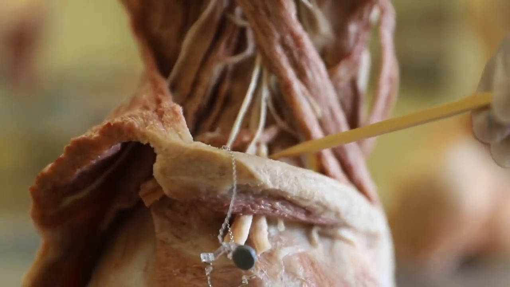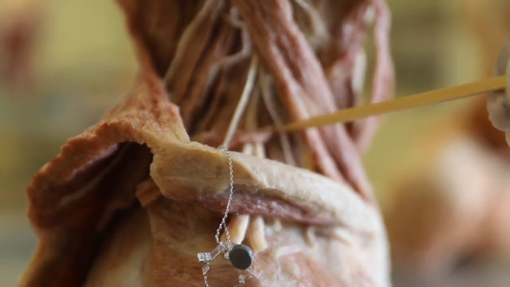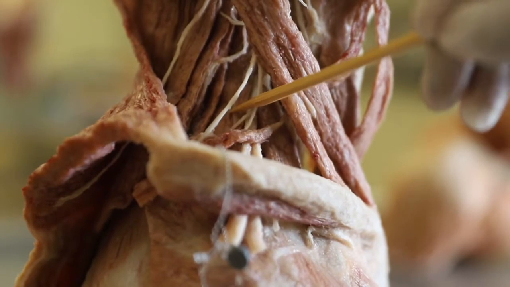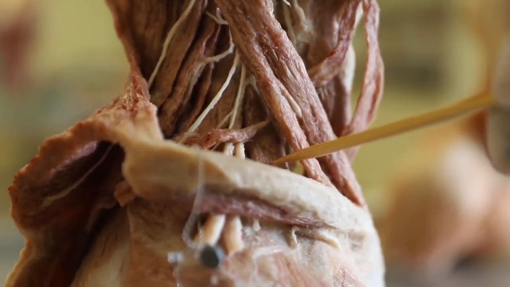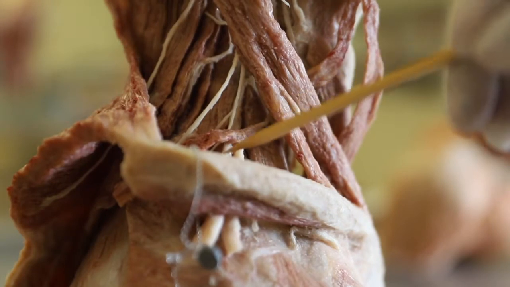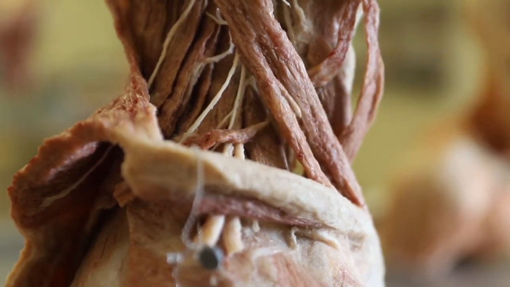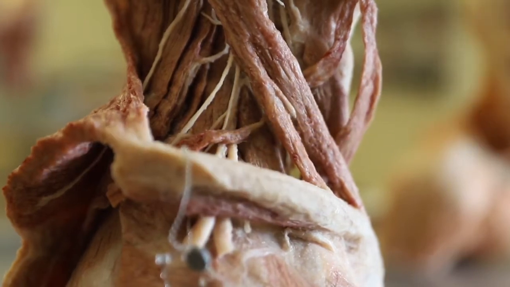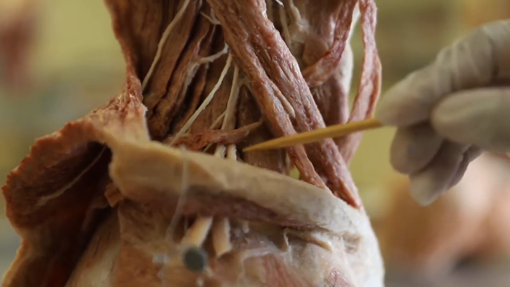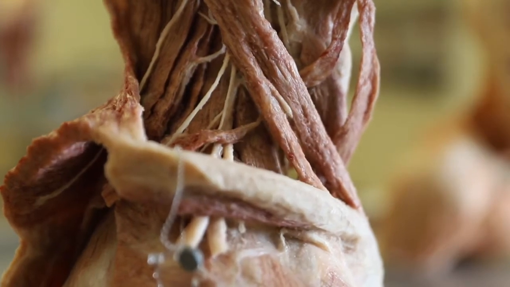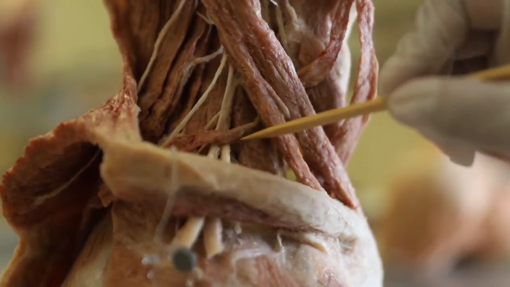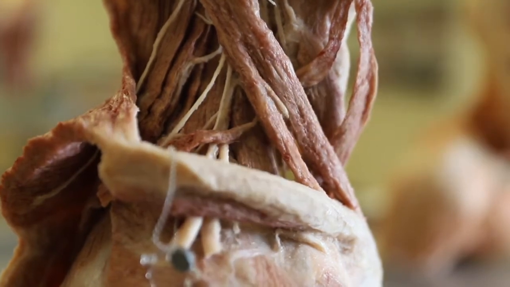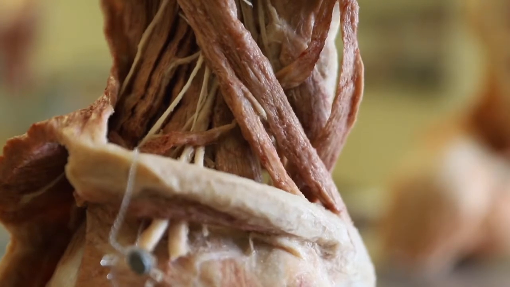Here at this point, between scalenus medius and scalenus anterior, there is a small triangle or small aperture. This is called the scalenus hiatus, and it gives exit to the brachial plexus roots, and also passage to the subclavian artery.